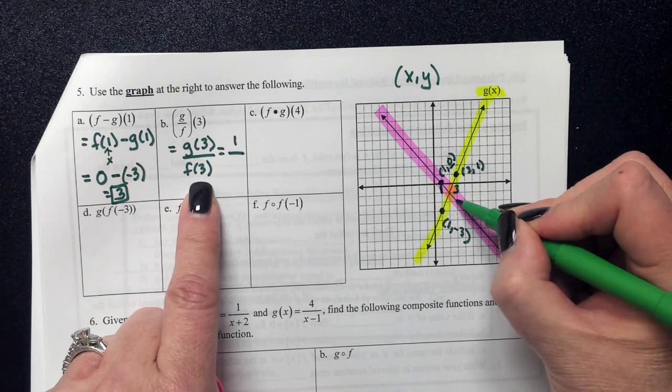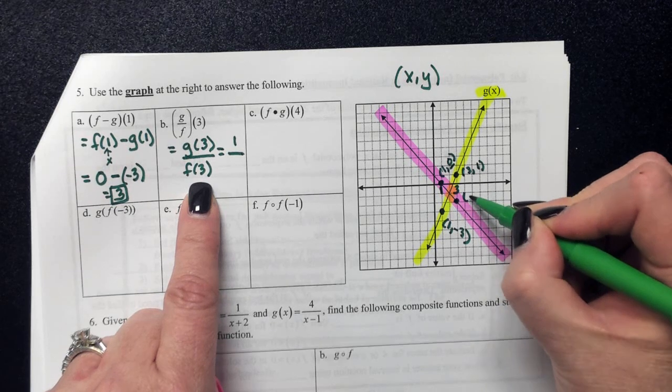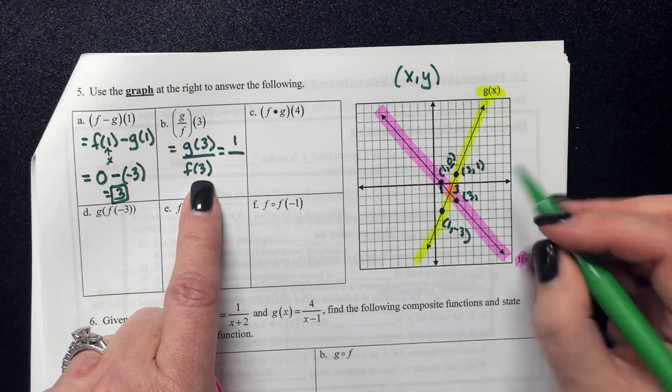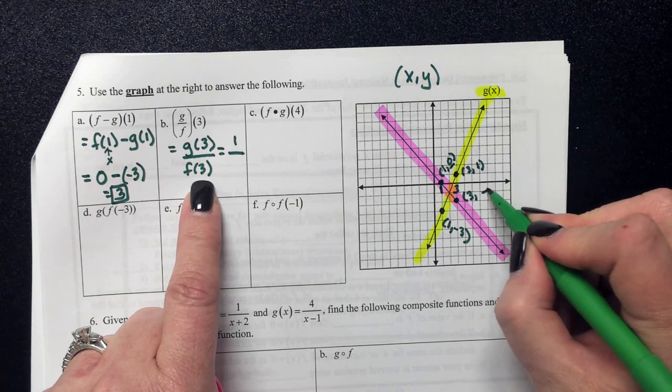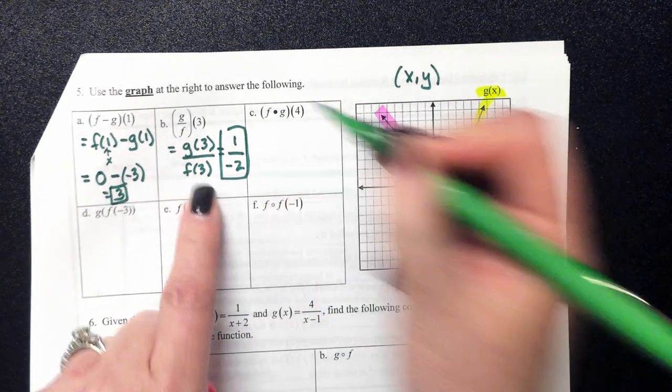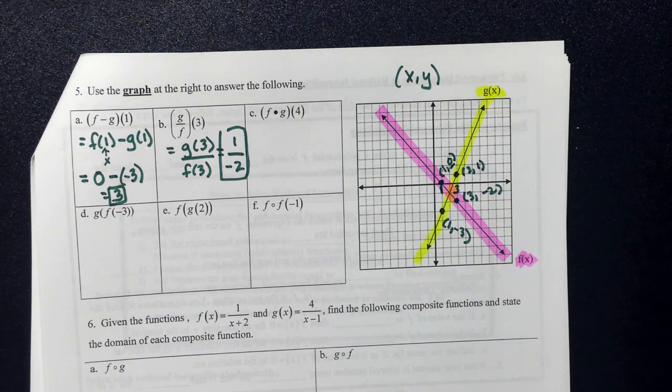So again, on my pink line that I've highlighted, when x is equal to 3, what's that y coordinate right here going to be? That y coordinate is -2. So then this is going to be -1/2. Okay. Any questions on how you can do function operations from a graph?